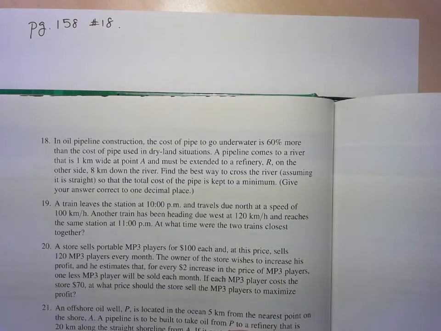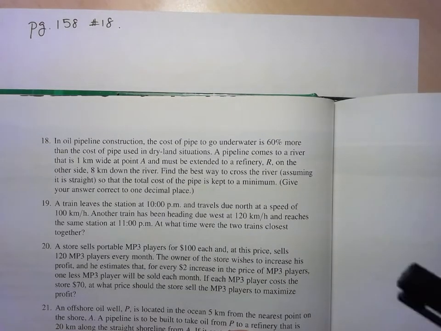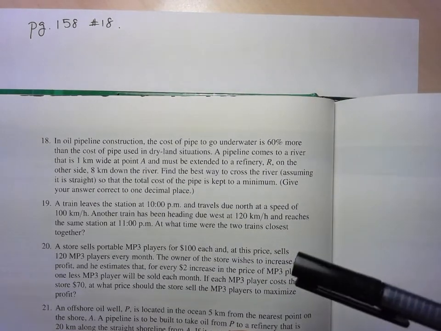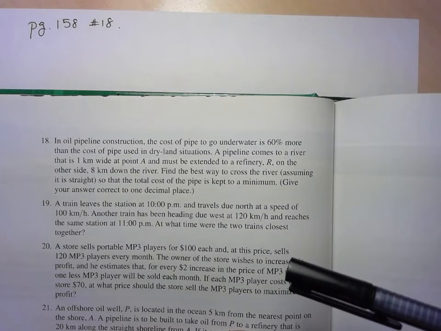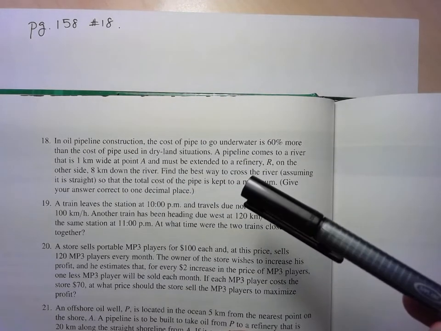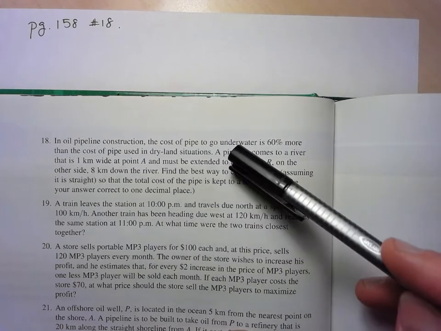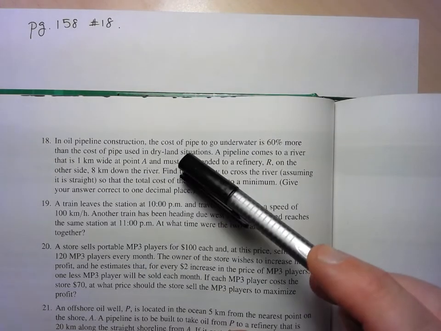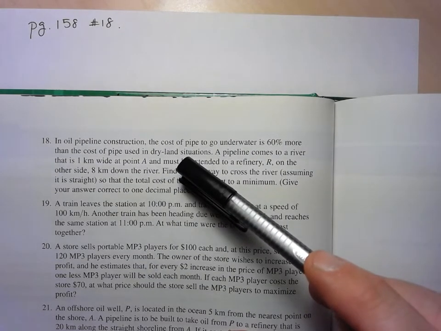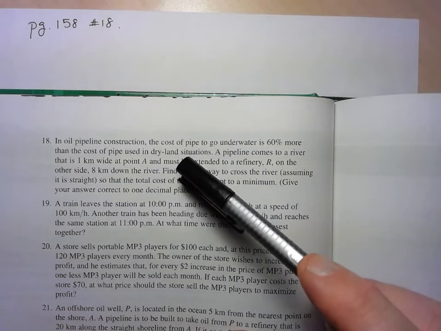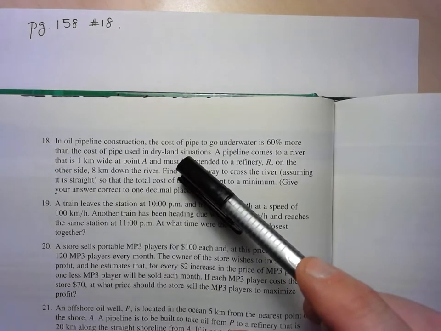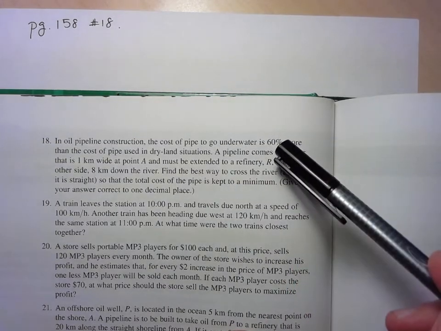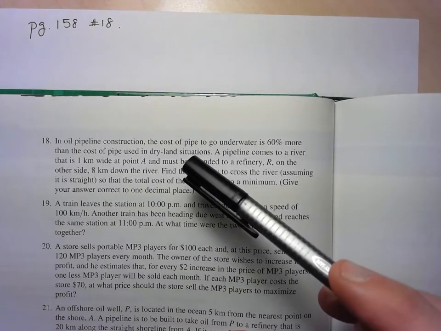Hi folks, we're going to take a look at the solution to page 158, number 18 from the Unit 4 assignment. So it's a pretty typical type of question where you're building some structure that has different costs for different parts. In this case, they're building a pipeline that can go underwater or that can be built along dry land. The difference is they don't give us the exact costs for each, but they tell us that underwater is 60% more than dry land.